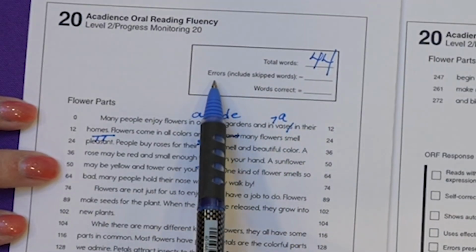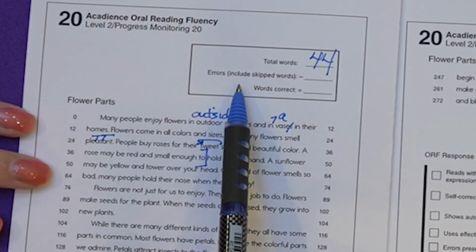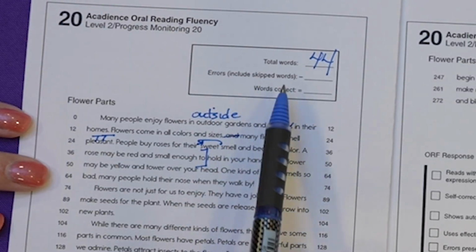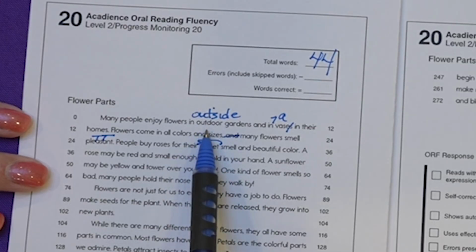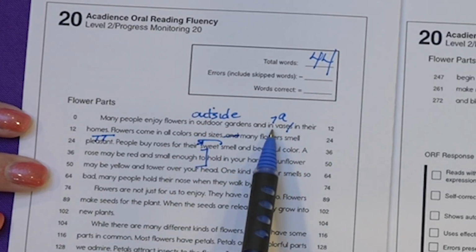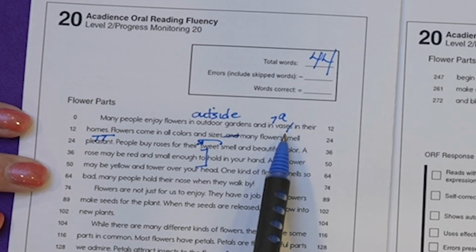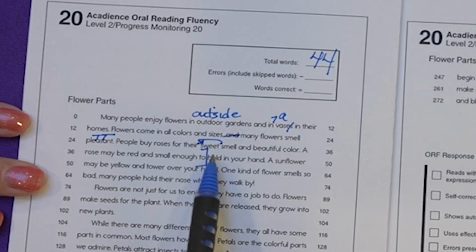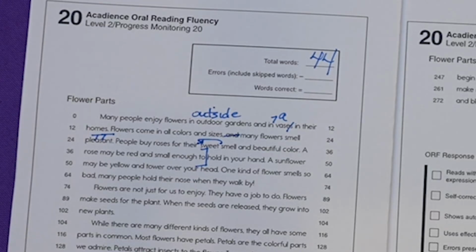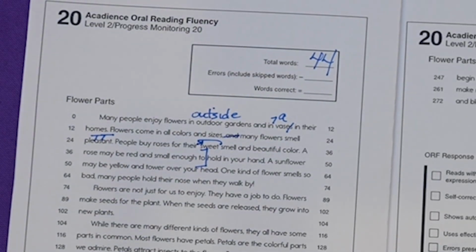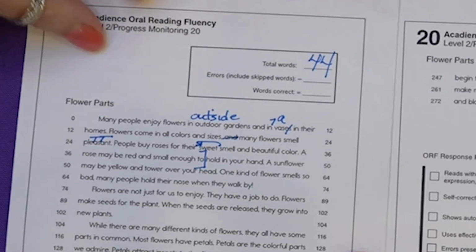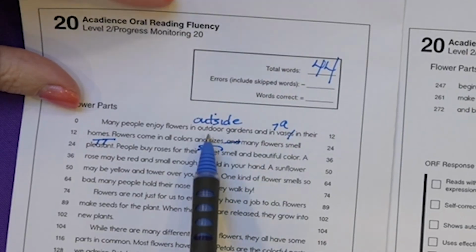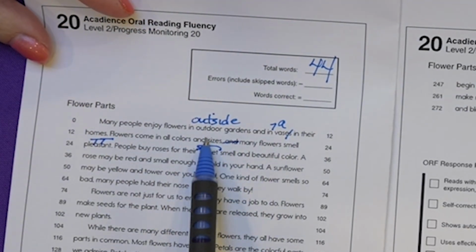And then we're going to count how many errors include skipped words. So we had outside for outdoor. We added an A. We said vase instead of vases. And we have, the teacher said pleasant, we repeated sweet. That is not an error. So now we're going to count those up. So we know that a substitution counts as an error.